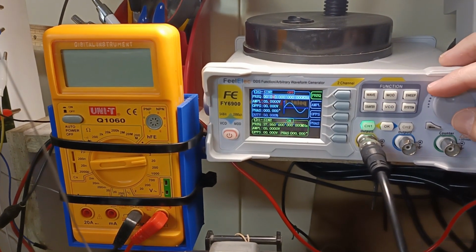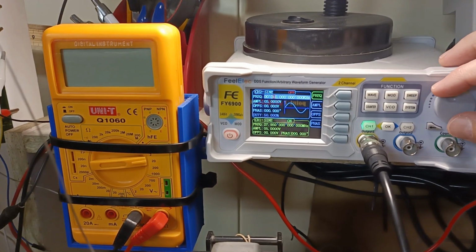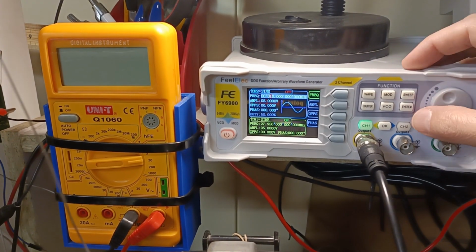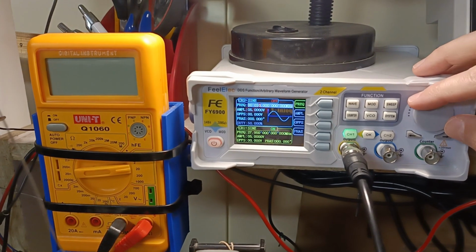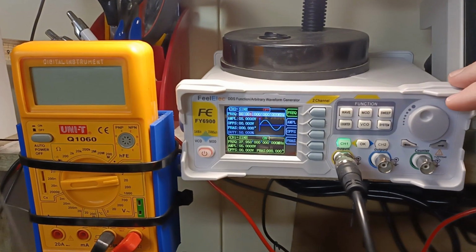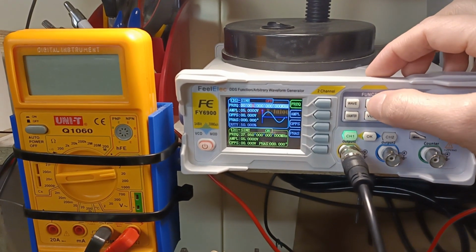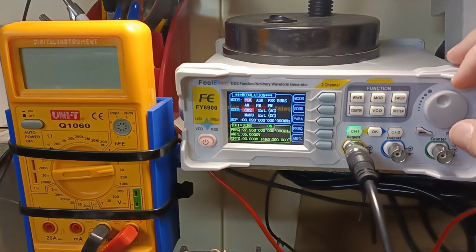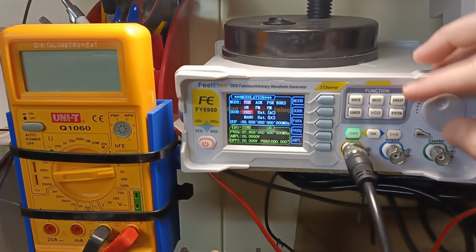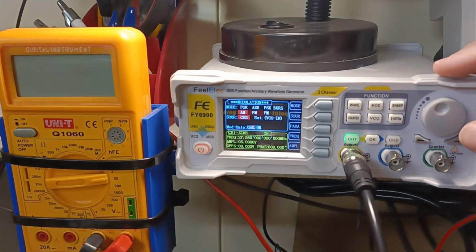and we'll set the frequency of that to 1 kilohertz, and then we're going to modulate the signal as an AM modulation based on the input from channel 2.